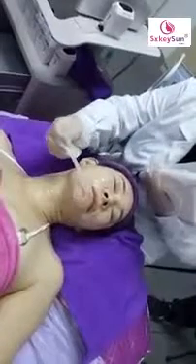So we're applying a bit more of our ultrasound gel to the area.